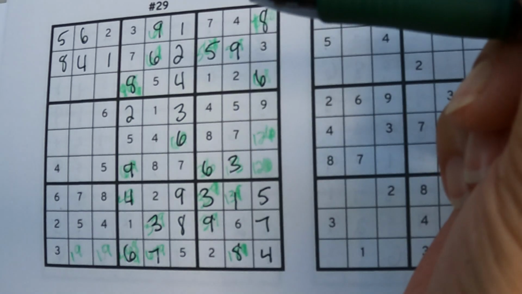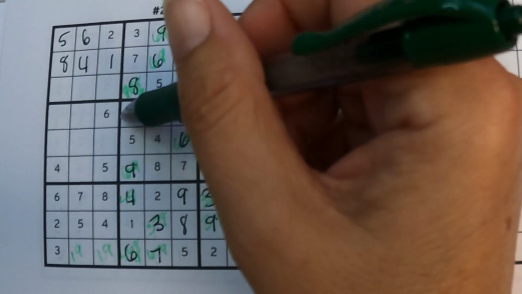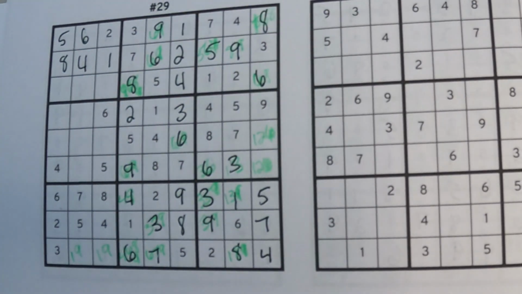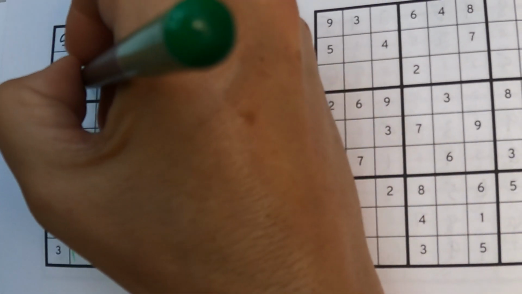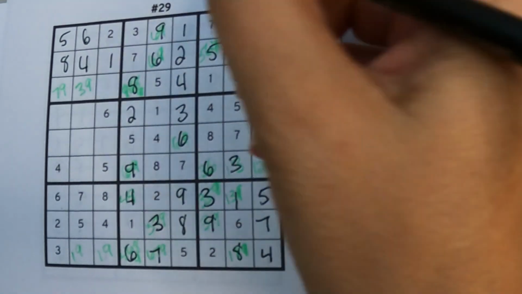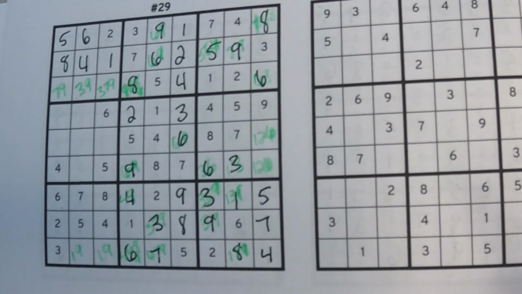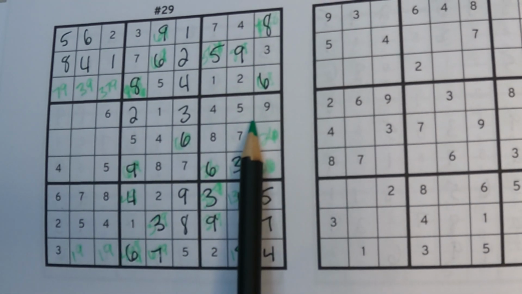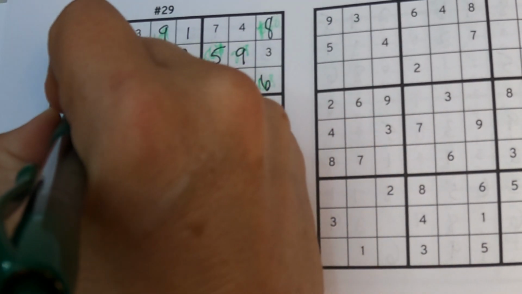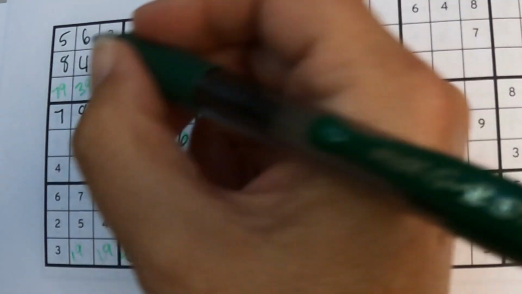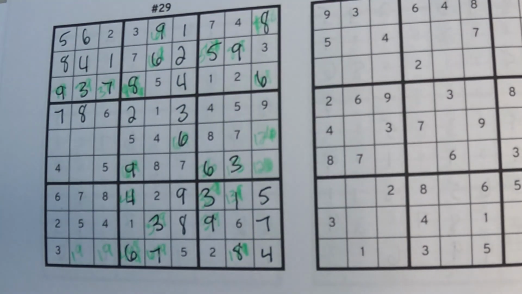For this box now, we're missing 3, 7, and 9. We've got a little bit of help, but not enough. So 3 here, so 7, 9. 7 here, so 3, 9. And no help here, so 3, 7, 9. For this row now, we're missing 7 and 8. We've got a 7 here, so 8, 7. That 7 makes this our 9, 3, 7.